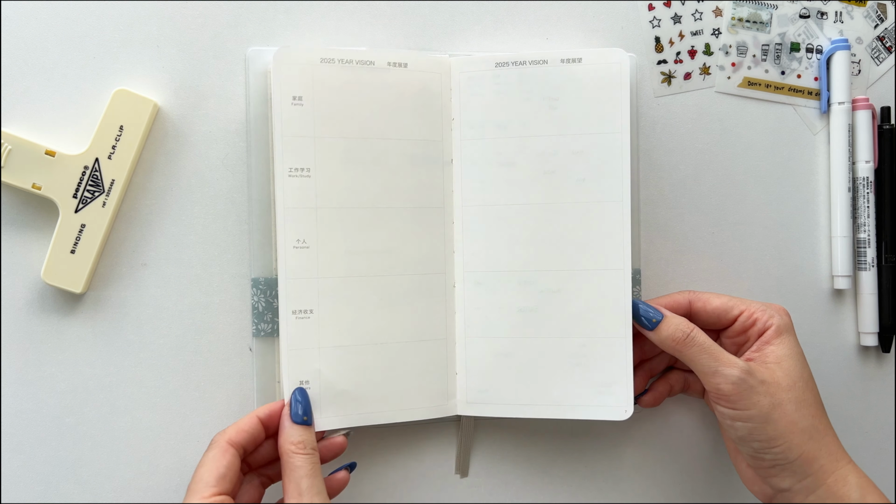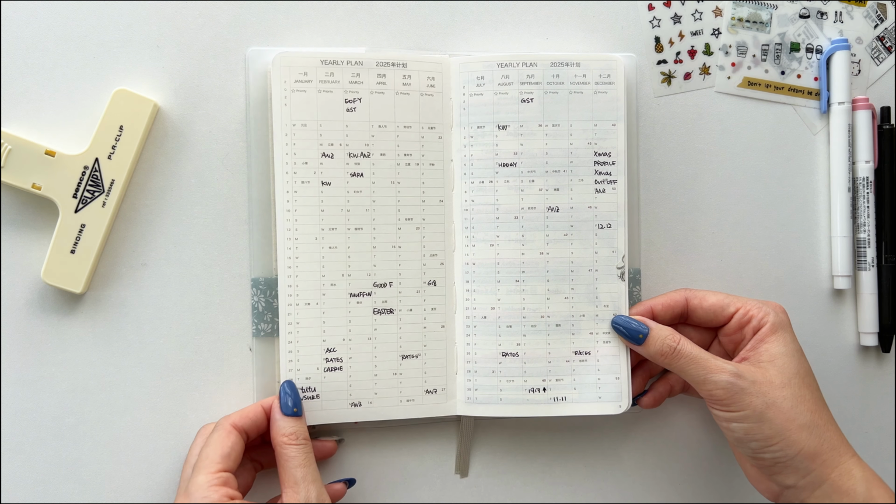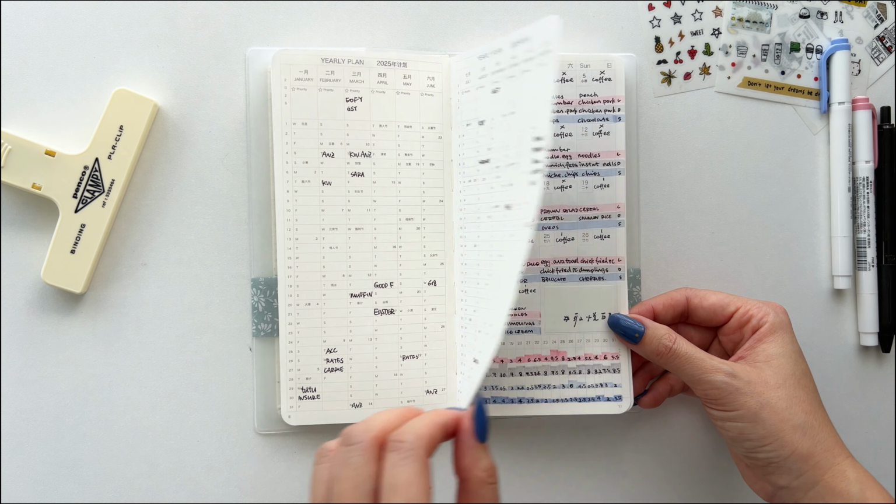Alright, that's everything about my weekly planner. Let's do a quick flip through to see how it's coming along this year.